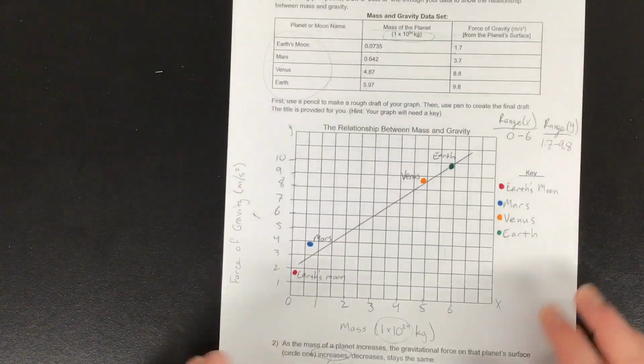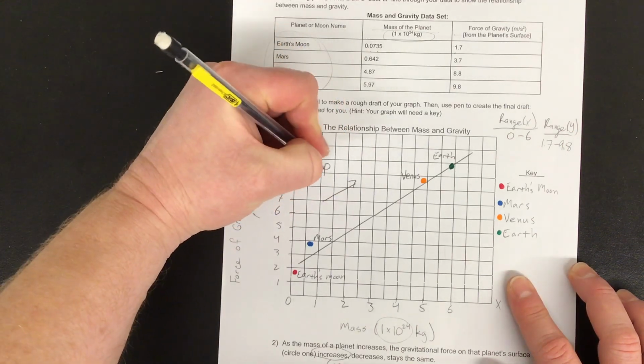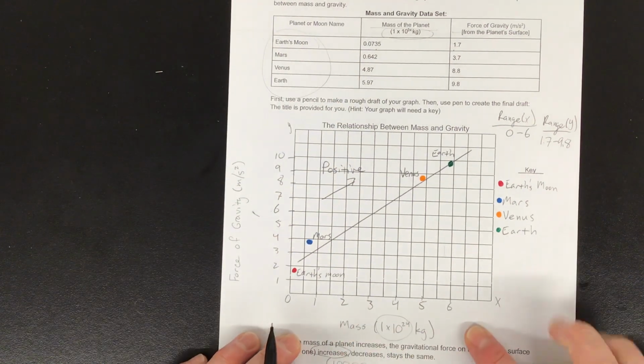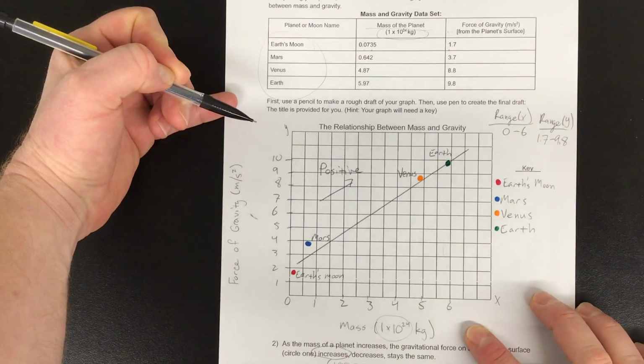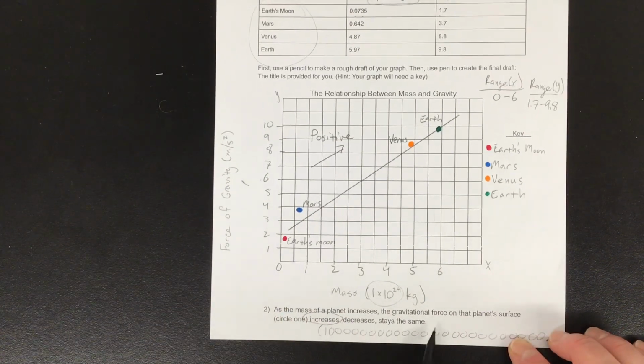Now, going from left to right, it looks like we're going uphill on this graph, which means we have a positive data relationship. And what that means is that as the mass of the object increases, so does the force of gravity. So let's look at our final question. As the mass of a planet increases, the gravitational force on that planet's surface also increases.